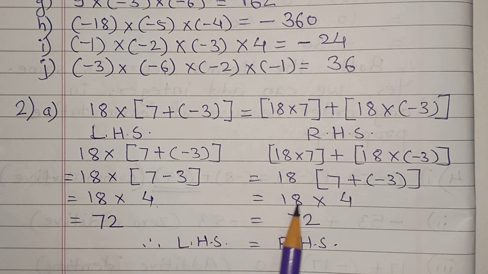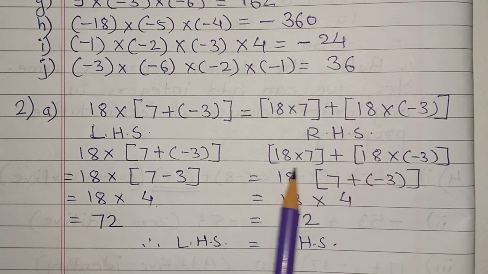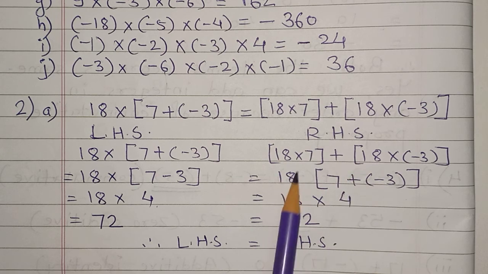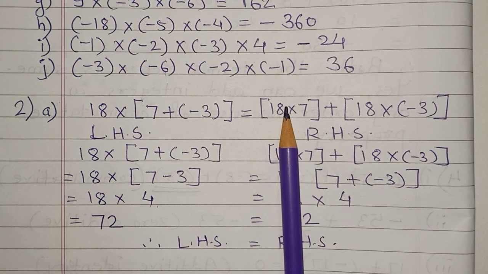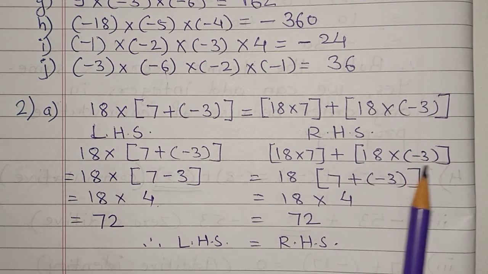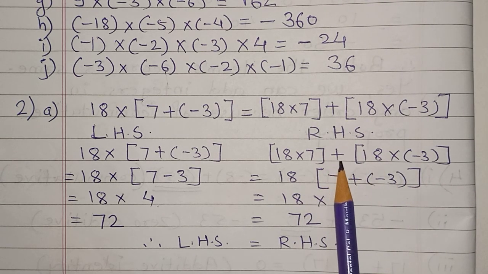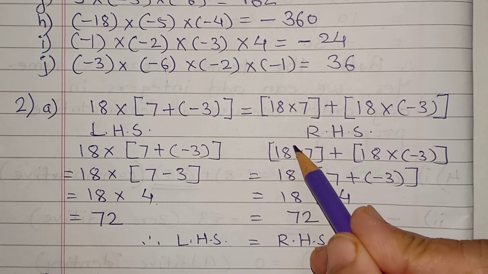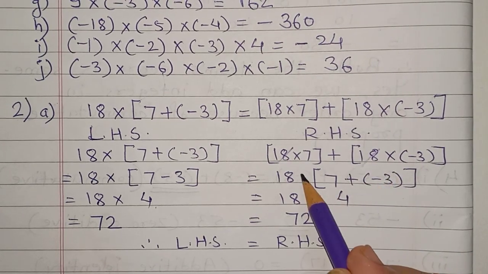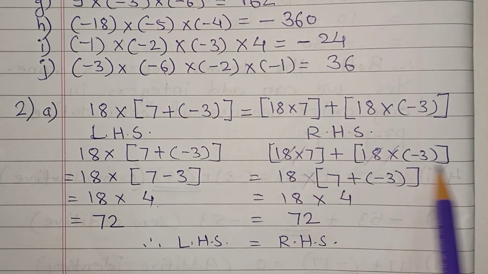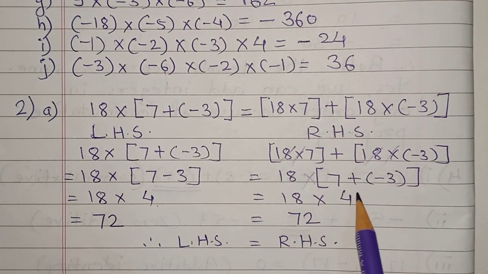Now let's solve the right hand side. In both the terms, you can see 18 is common, so I have taken 18 out. If 18 goes from here, only 7 remains, and if 18 goes from this bracket, only minus 3 remains, and the middle sign is plus. So I have taken 18 out, and what remains is 7 plus minus 3, which I have written in a big bracket.